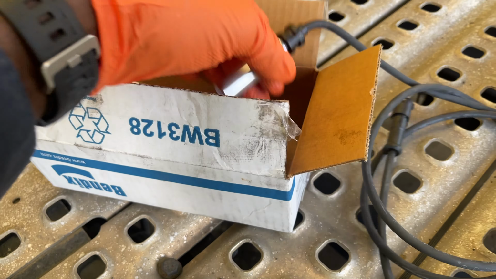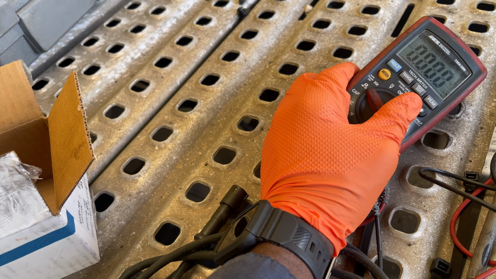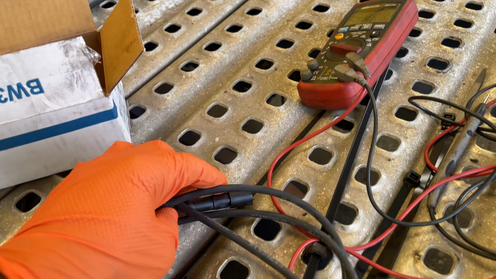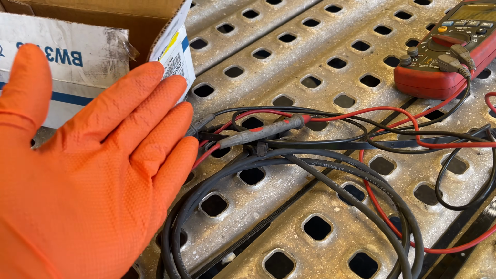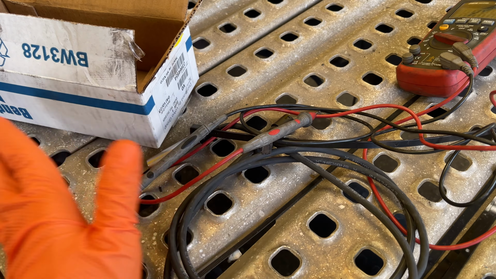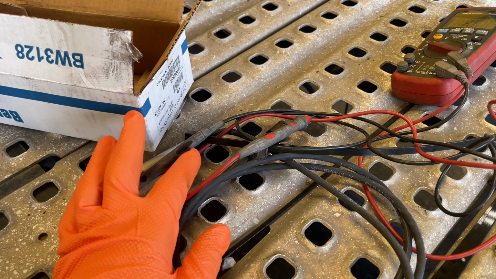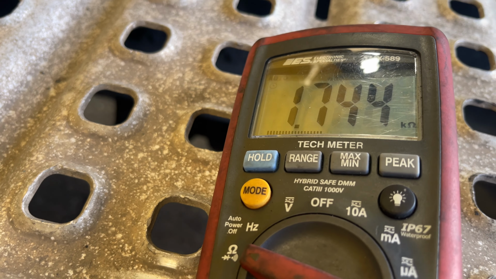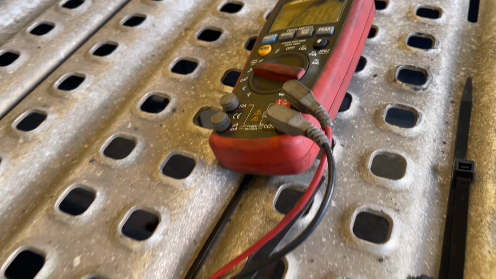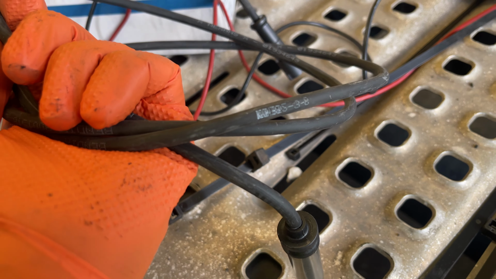So guys, this is the new sensor. I already tested it, like I showed you how to test it. These go in here, and the test result is really good. So it's time to install it. I managed to get it in, and you can see the result right there. So we are in spec on the new one. The new one is good. I'm gonna go ahead and install the new one.